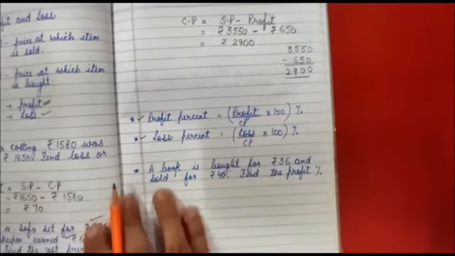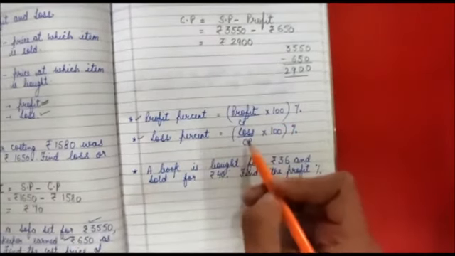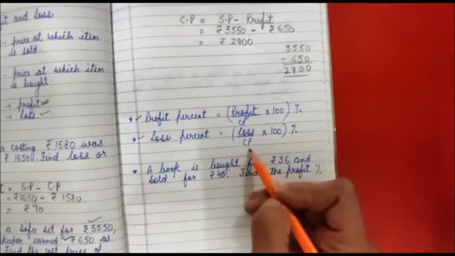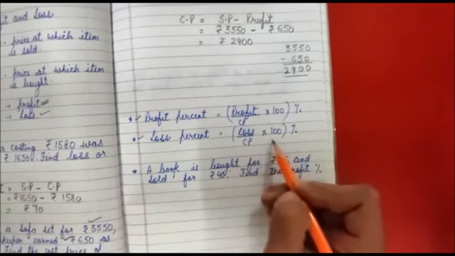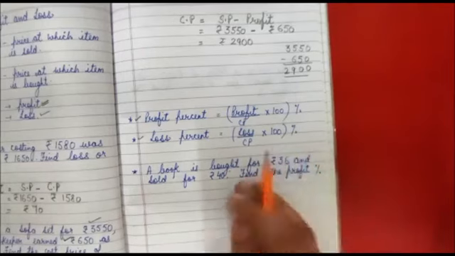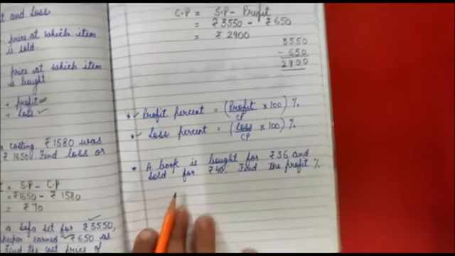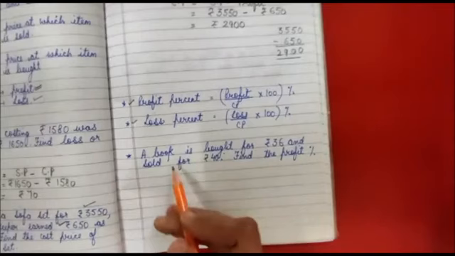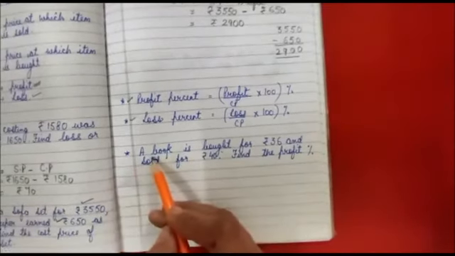Same way, if I want to calculate the loss percent, loss is always also on the CP. So it's loss by CP multiplied by 100. And you will get the answer in percentage. So let's have another question related to these 2 formulas. Again, very easy. So let's take this question.